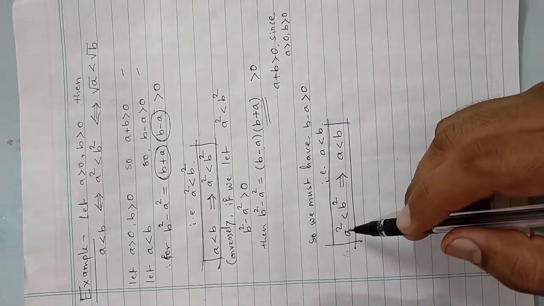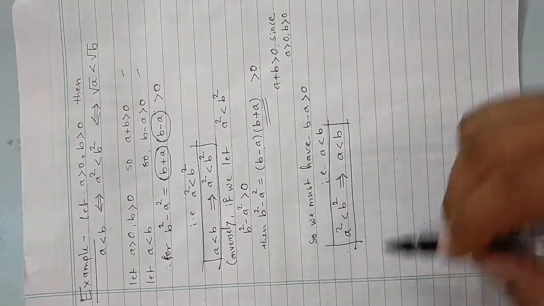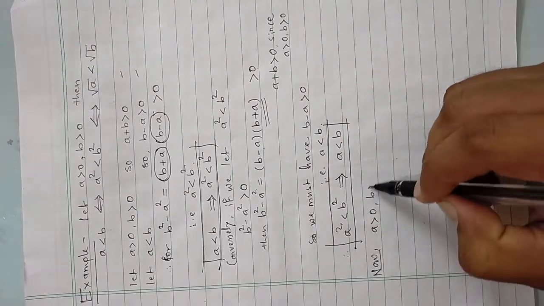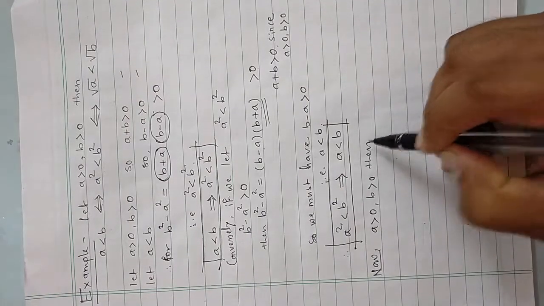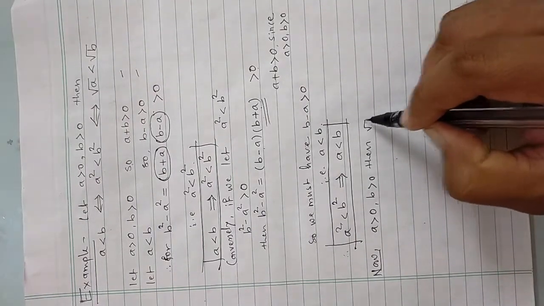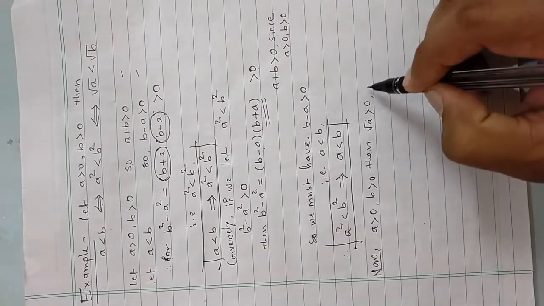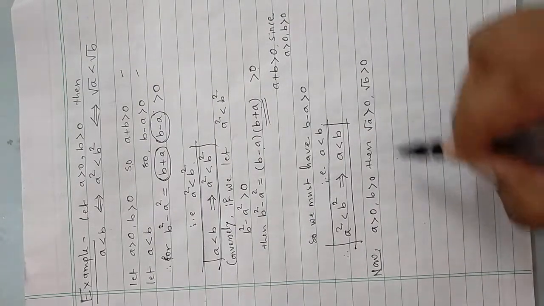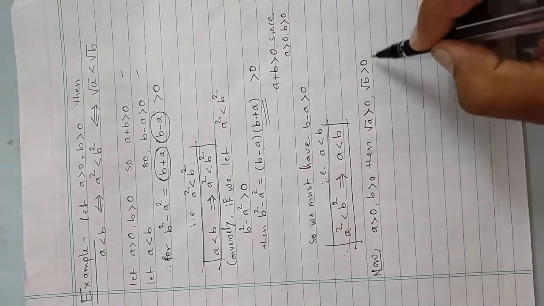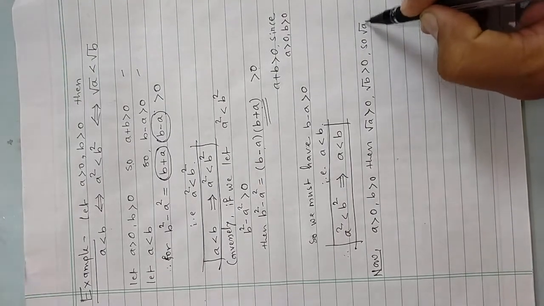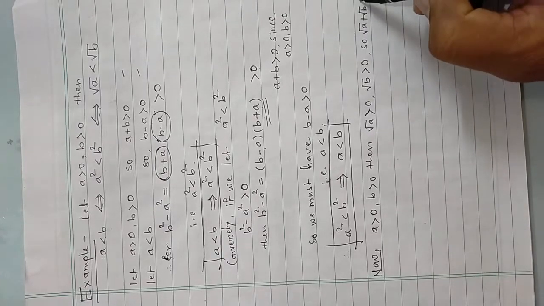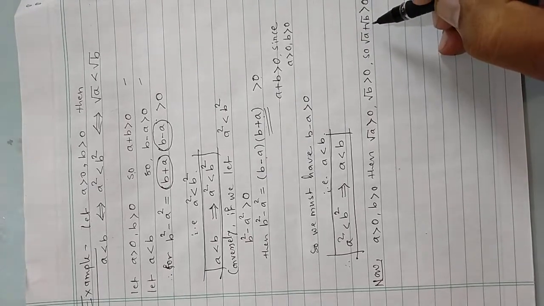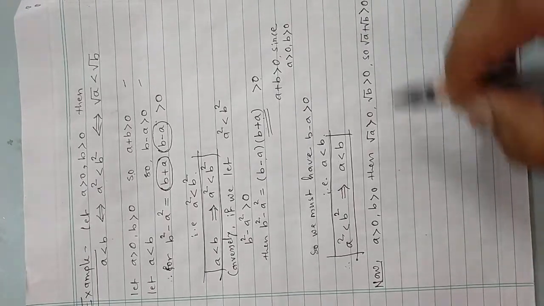Now the next part: we have considered a is positive, b is positive, then their positive square roots, square root of a should be positive, square root of b should be positive. And as these are positive real numbers, their addition has to be positive. So square root of a plus square root of b must be positive.